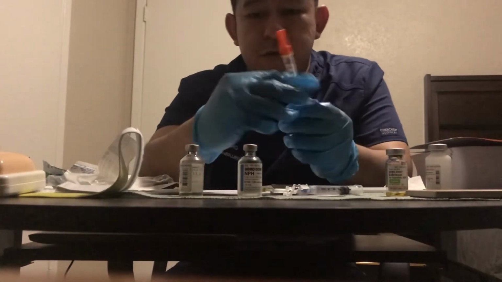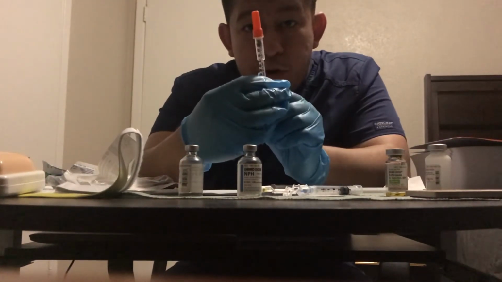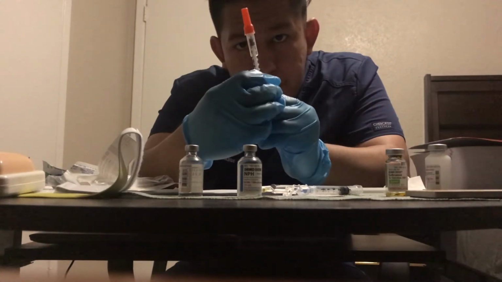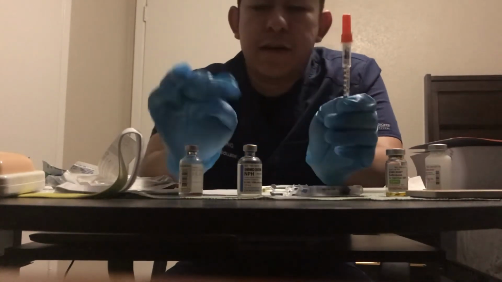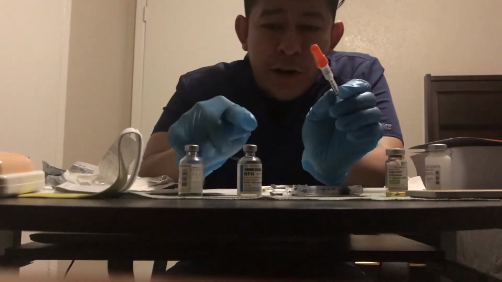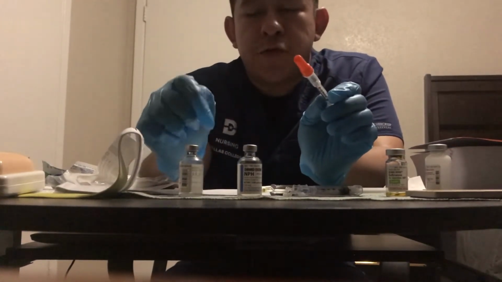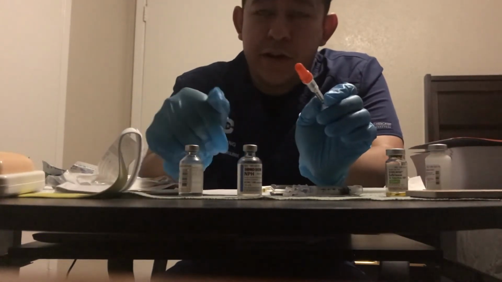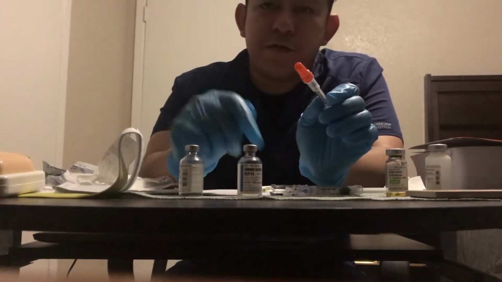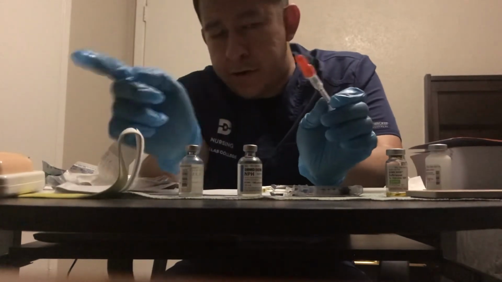And then you're going to draw up 12 units of air. And you're going to inject 12 units of air into NPH and then 12 units of air into regular. And then draw 12 units from regular and draw 12 units of insulin from NPH. So NR to RN.